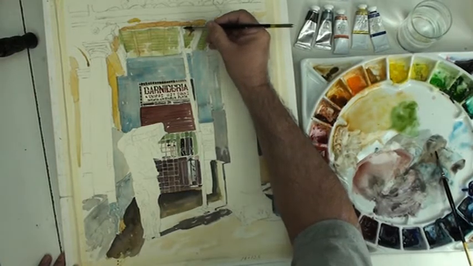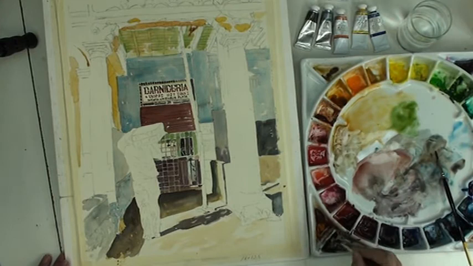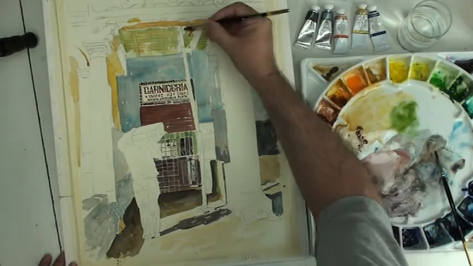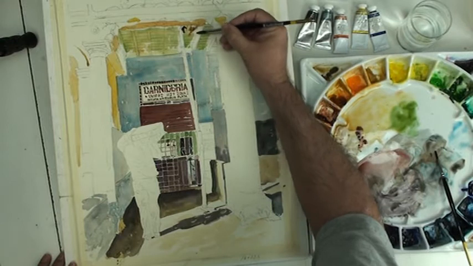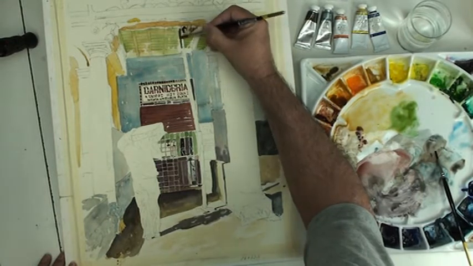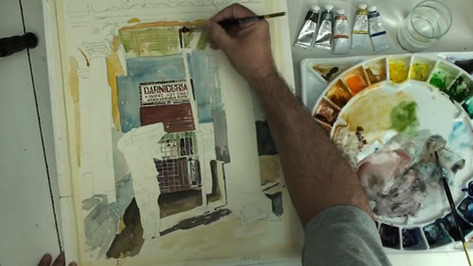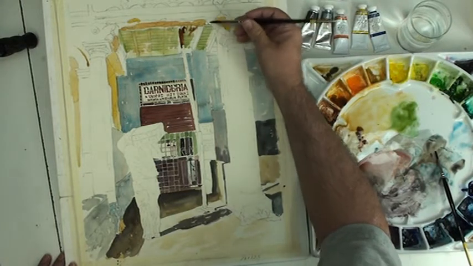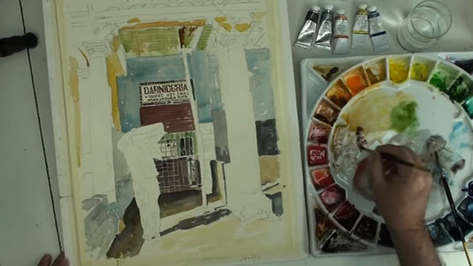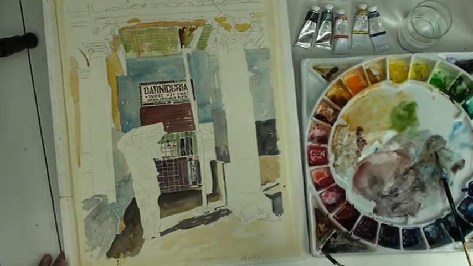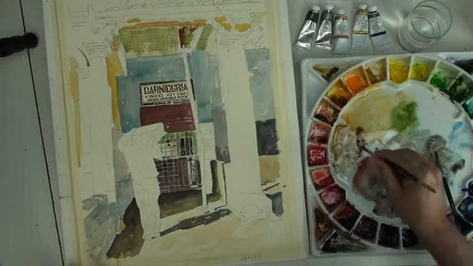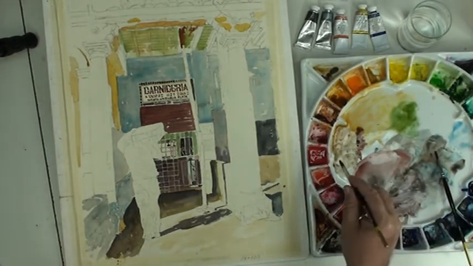Back to my quinacridone and rust a little bit. Could even use a little burnt sienna. Burnt sienna is great, and it's another color that really changes depending on the brand. I have a Holbein burnt sienna right here.